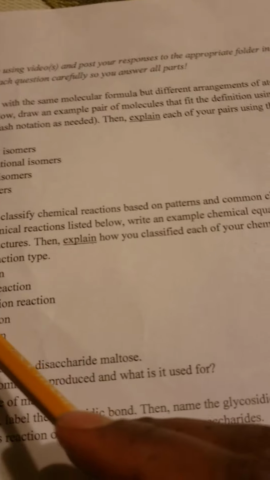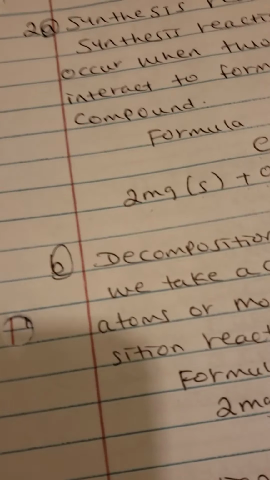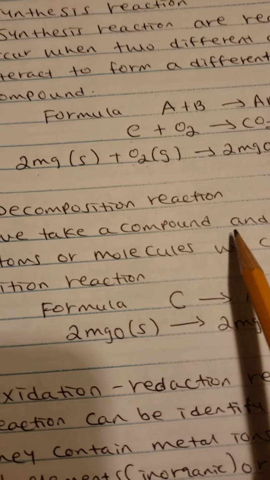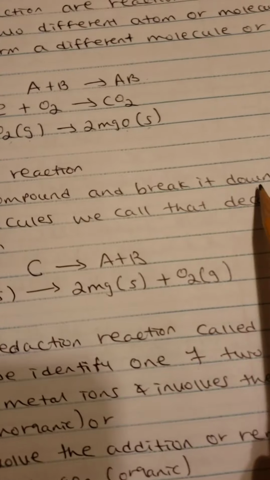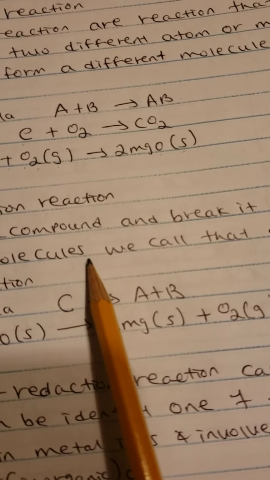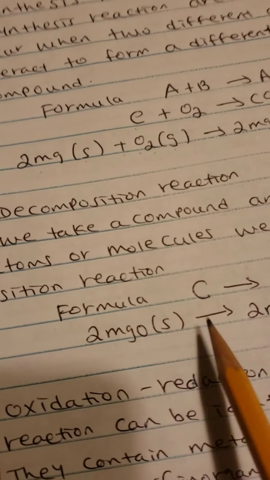B. Decomposition reaction. In a decomposition reaction, we take a compound and break it down into atoms or molecules. We call that a decomposition reaction.